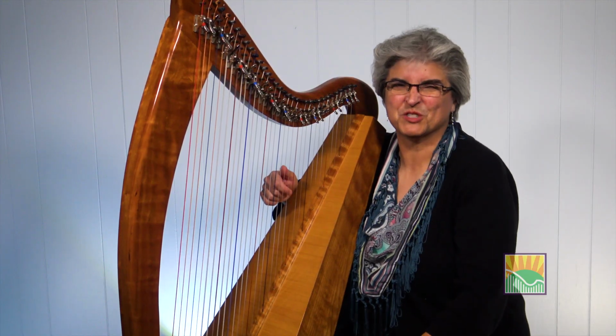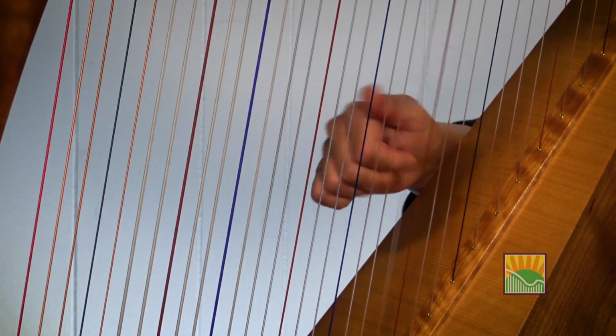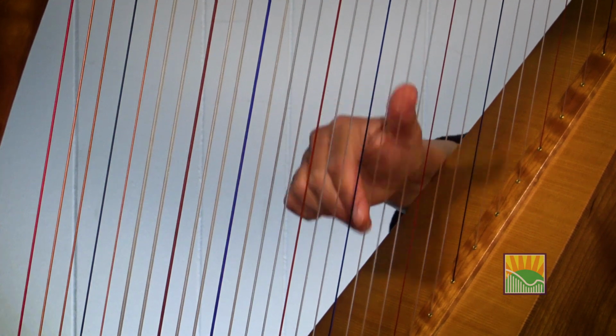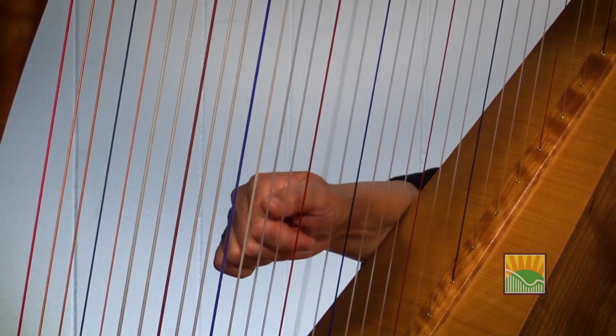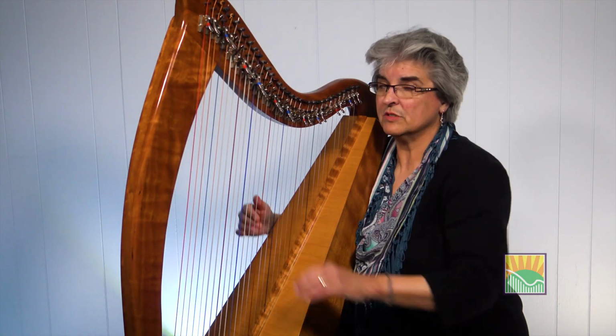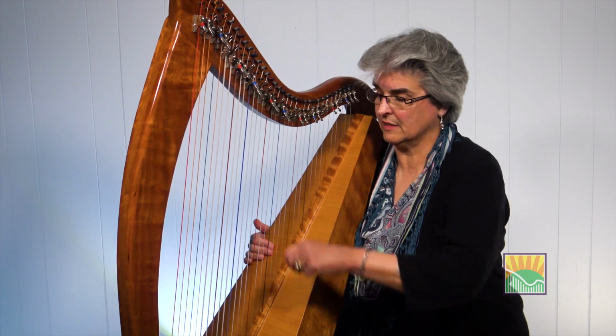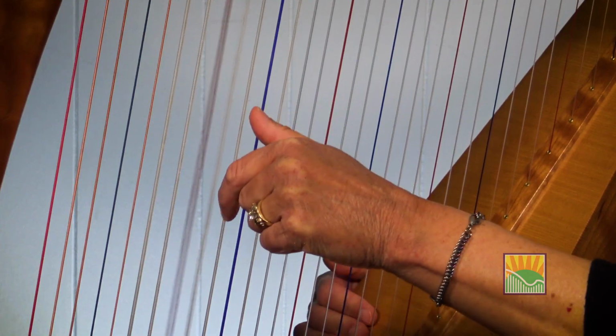It's a little inharmonious, but it's kind of fun to do. And then we'll go back down. And we can do the same thing in the left hand, starting an octave lower. Also going to be inharmonious sounding.